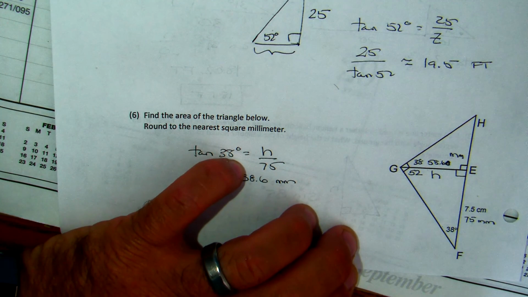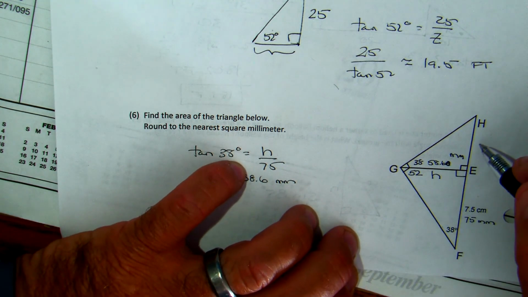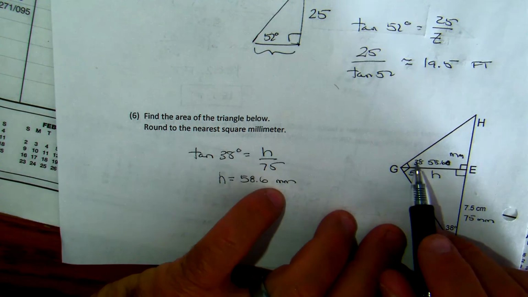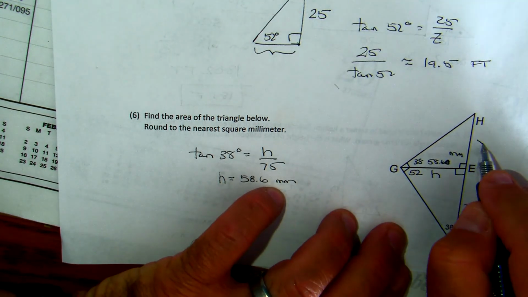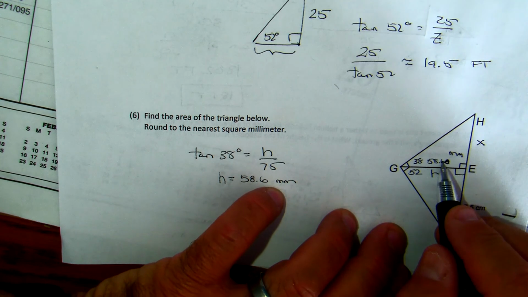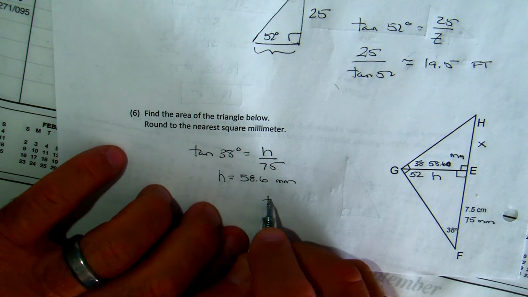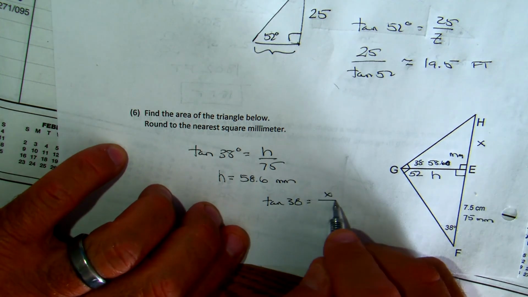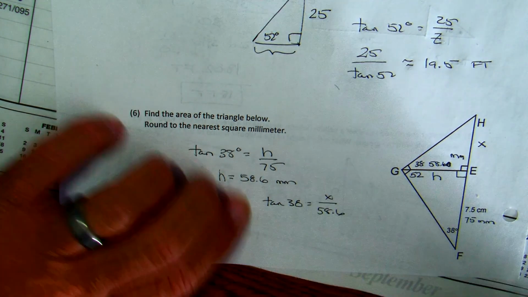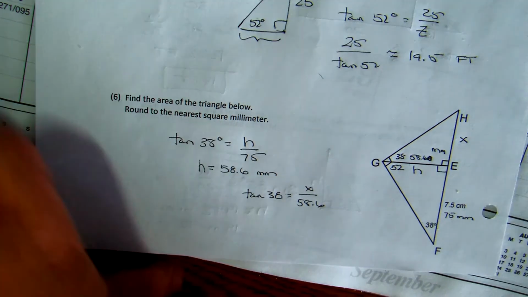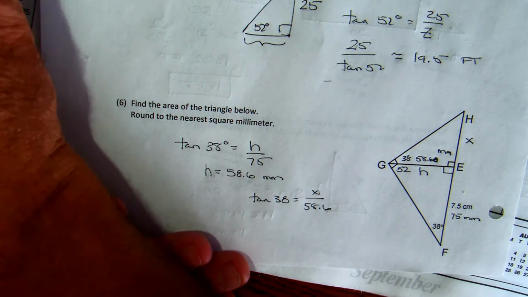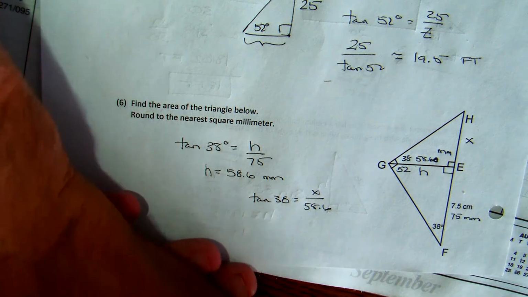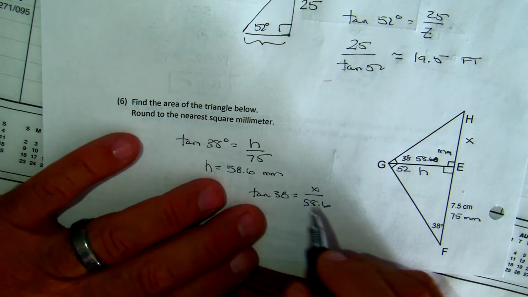I need that because they didn't give me another side length over here, so I need an angle measure. All right? So if I use the 38 and I want to get this, x, okay, that's opposite, that's adjacent, so once again it's tangent. Tangent of 38 equals the opposite, which is x over 58.6. I do 58.6 times tangent 38, sorry. And I get 45.8.